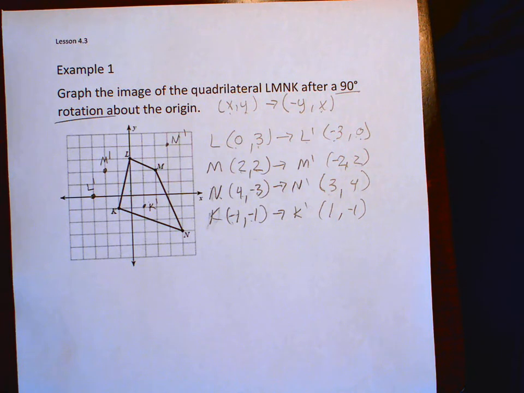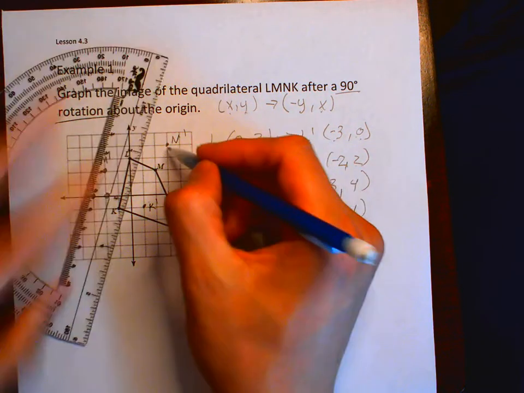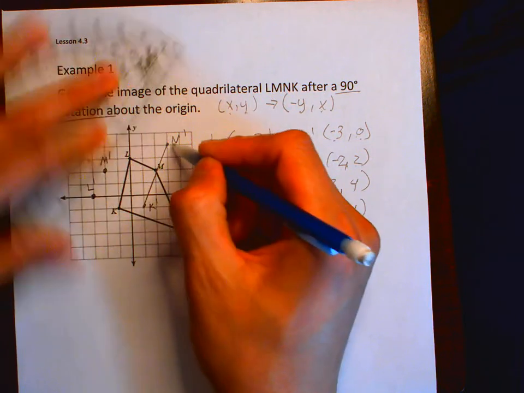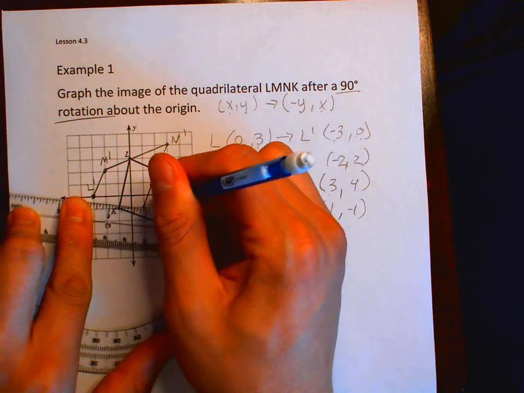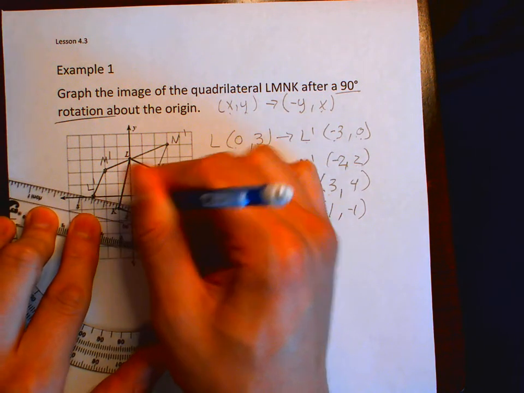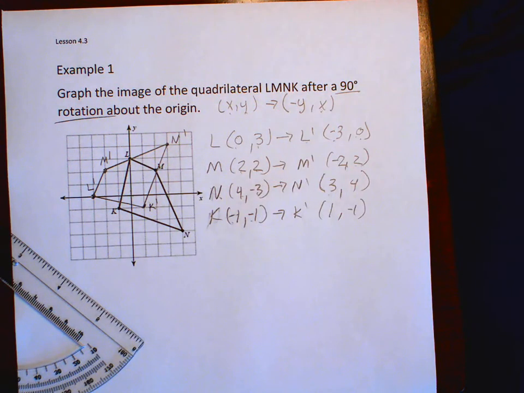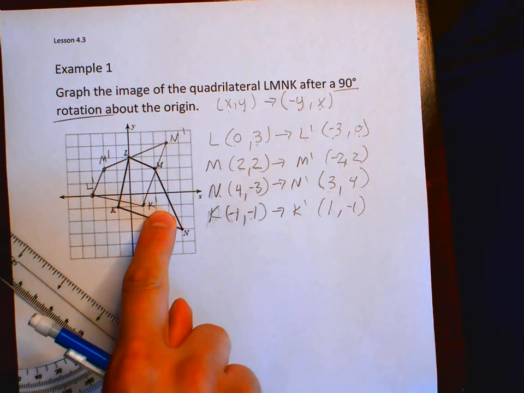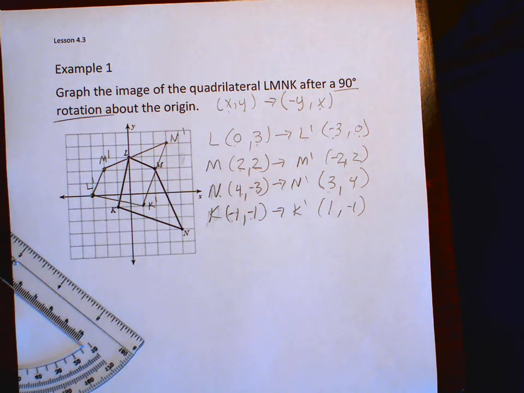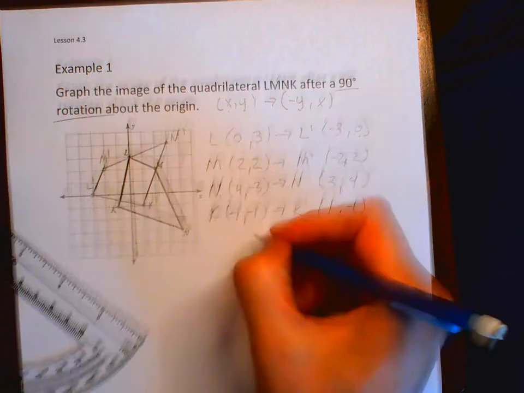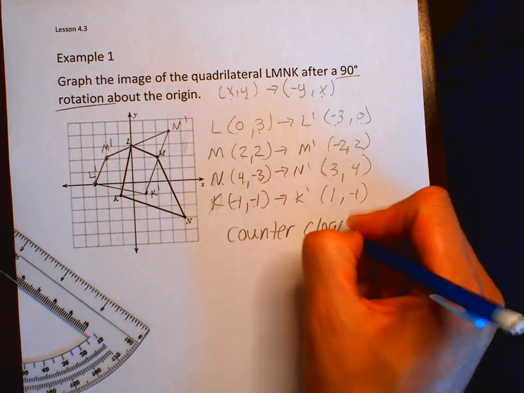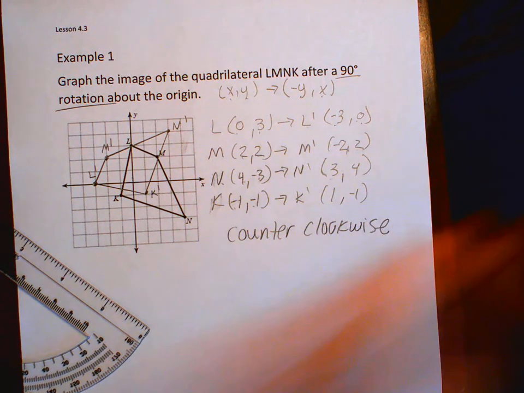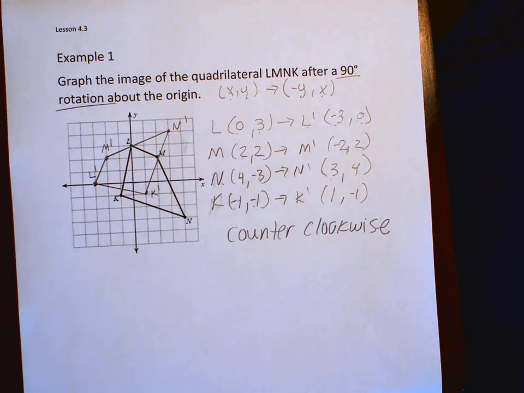So now you are going to connect them. And what you just did is you rotated that polygon 90 degrees counterclockwise about the origin. So if I was to grab a piece of patty paper on this and do a 90-degree rotation, that's where it's going to go. Now, all of these rotations, remember, are counterclockwise, meaning they go against the clock. All right, so this is example number 1. Let's take a look at example number 2.